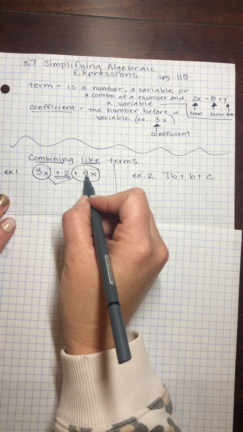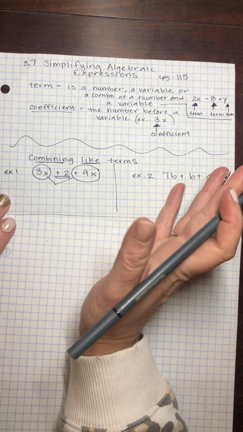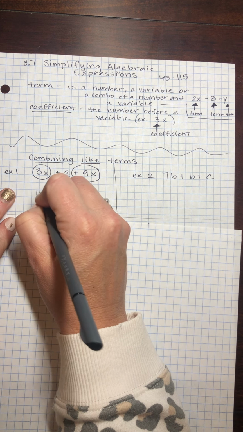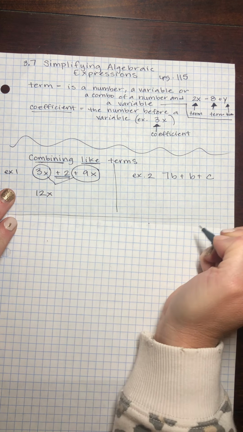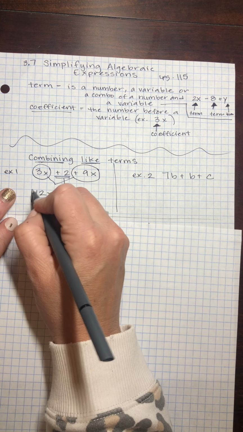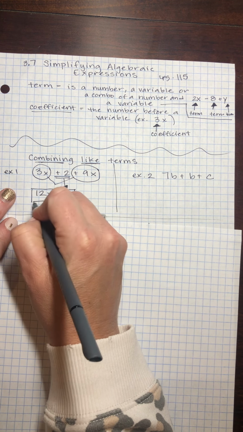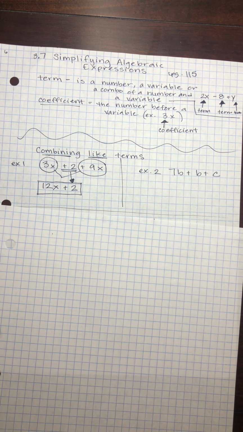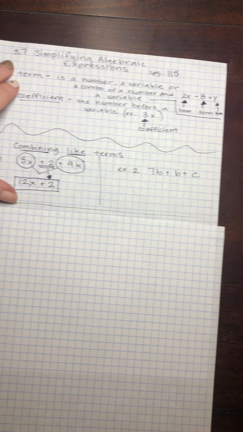So 3x plus 9 more x's, whatever those are, means I now have 12 x's. And then I have plus 2. That is part of my answer, even though it can't be combined with anything. So the 12x plus 2 is my final answer because it can't be simplified anymore. Okay? Let's do another one.